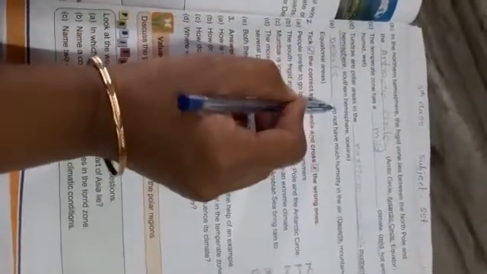E. Options are desert, mountains and equatorial areas. Deserts do not have much humidity in the air. Okay, here the fill in the blanks is over.